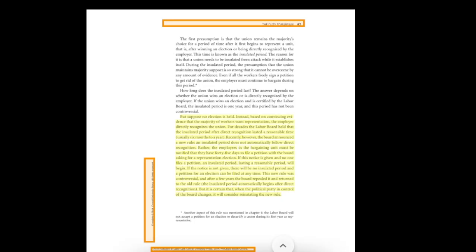This new rule was controversial, and after a few years the board repealed it and returned to the old rule. The insulated period automatically begins after direct recognition. But it is certain that, when the political party in control of the board changes, it will consider reinstating the new rule. Another aspect of this rule was mentioned in Chapter 4. The Labor Board will not accept a petition for an election to decertify a union during its first year as representative.